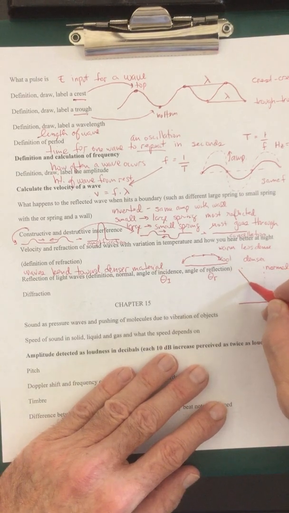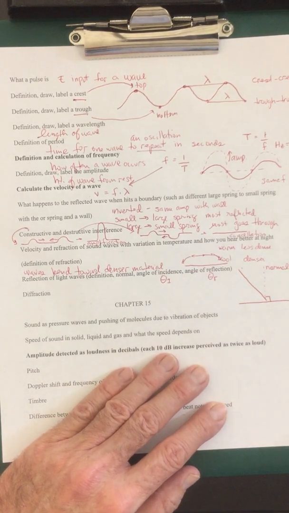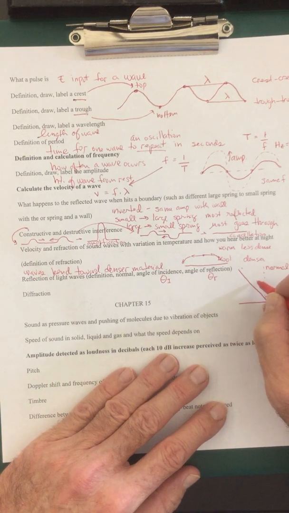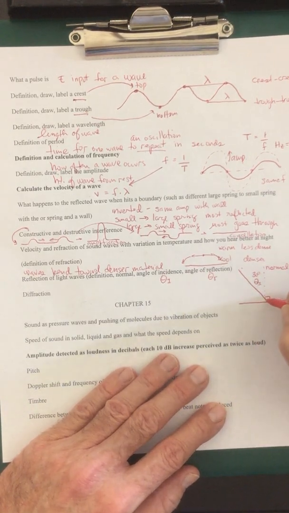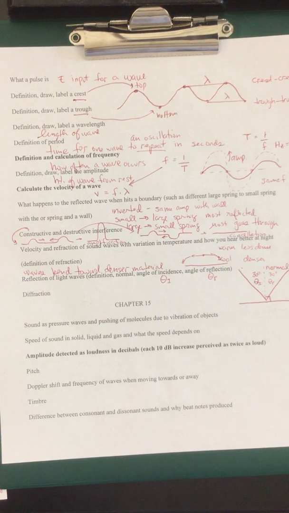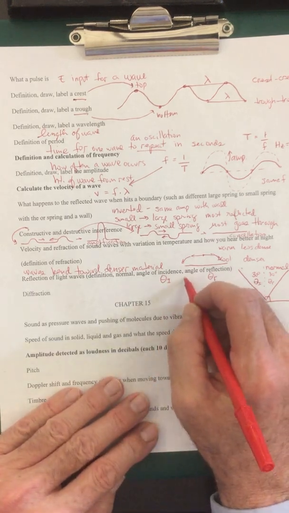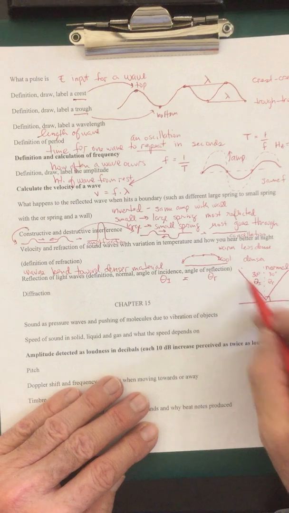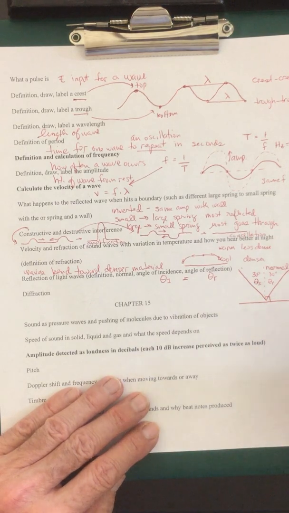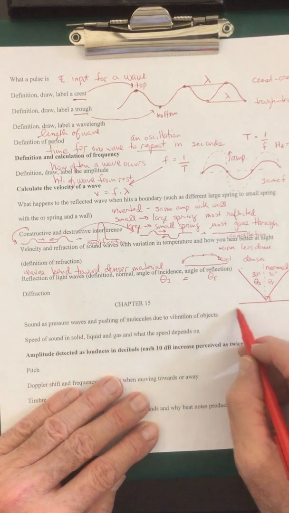And if you have light coming in at an angle, here's your angle of incidence, and we'll say it's 30 degrees. If the angle comes out at 30 degrees, then this is going to be your reflected angle. So the concept of reflection is the angle of incidence is going to equal the angle of reflection. The angle that comes in is the angle that comes out. Remember, it's with respect to the normal and not the surface.